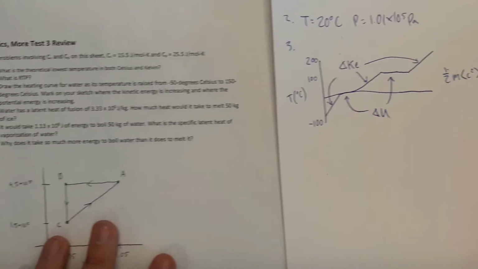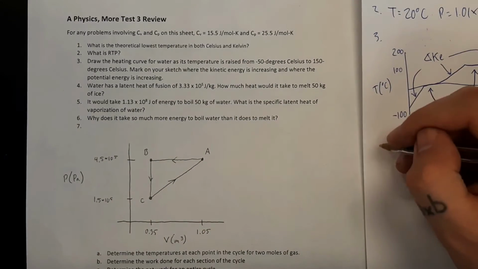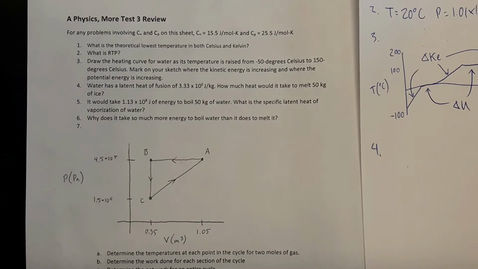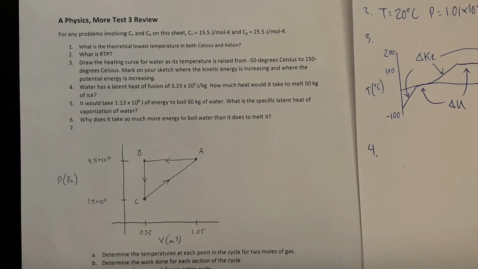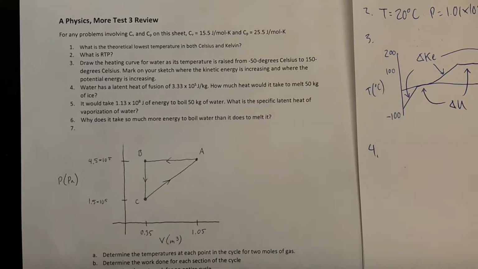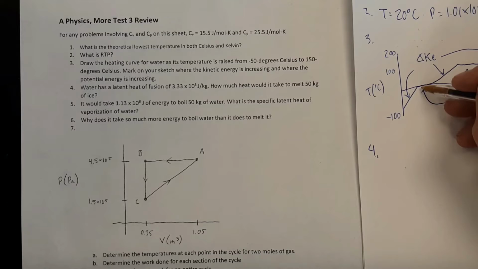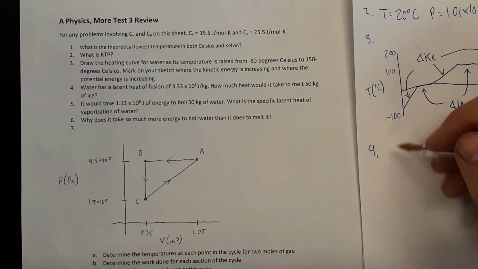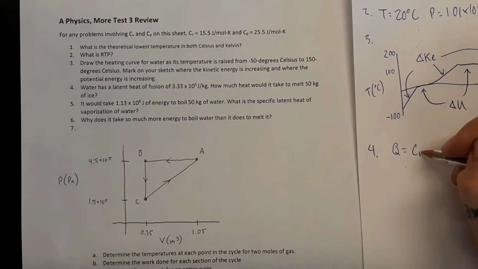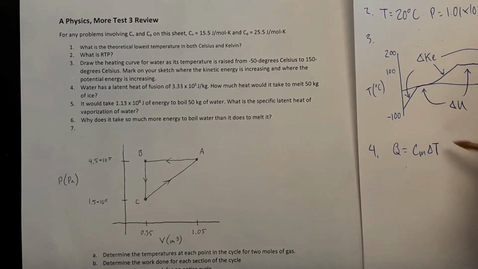Number 4, water has a latent heat of fusion of 3.33 times 10 to the 5th joules per kilogram. How much heat would it take to melt 50 kilograms of ice? All right, so we've got mass, and we're looking at a transition. It's going from a solid to a liquid. That's that section right there. One of the ways we can find Q is Cm delta T. Here's the issue. There's no delta T. This is only useful for those sections where it's actually changing temperature.